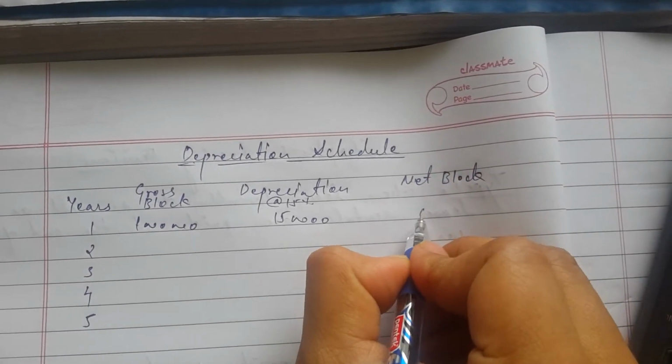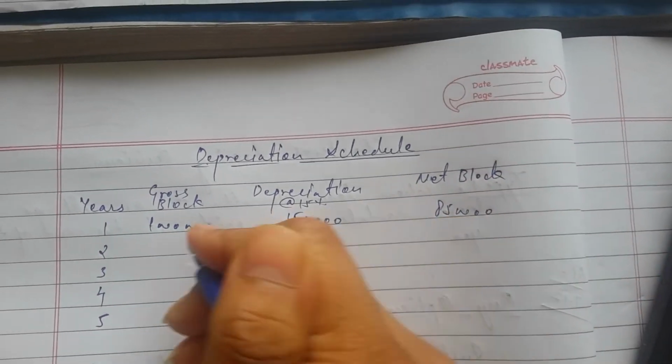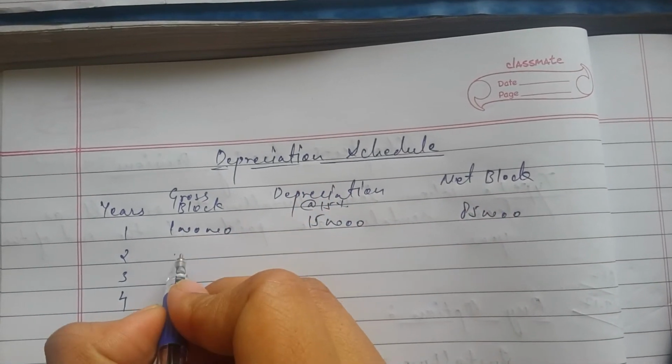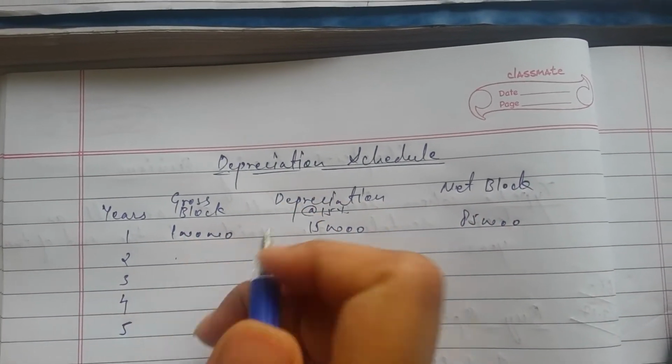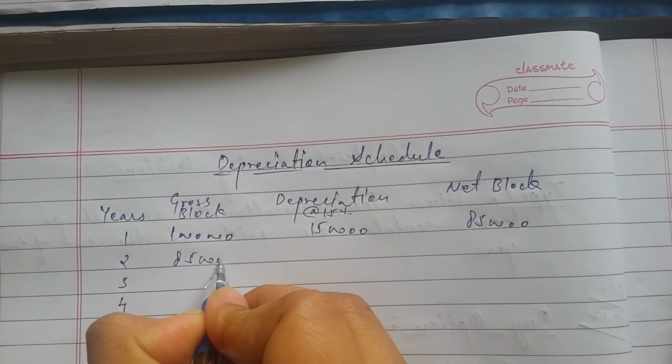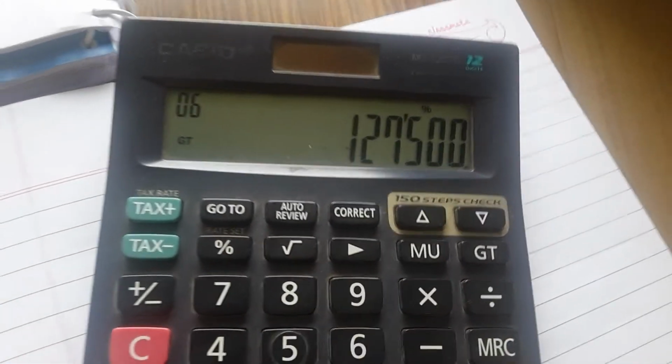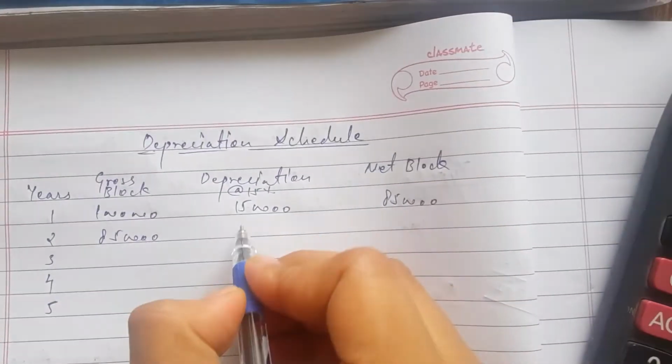So 10 lakhs minus 1,50,000 is 8,50,000. This is the net block at the end of the first year. You'll carry it forward; it will be the gross block of the second year. So 8,50,000. Now you compute depreciation over this. 15% of 8,50,000 is 1,27,500.